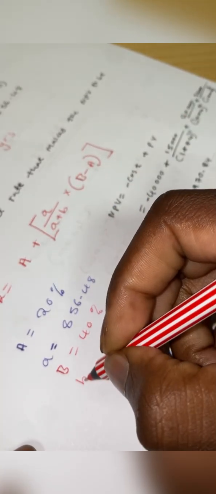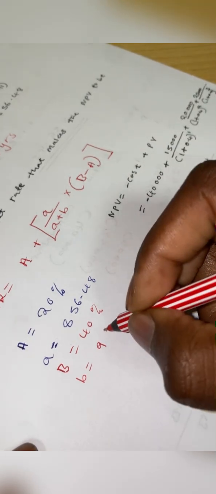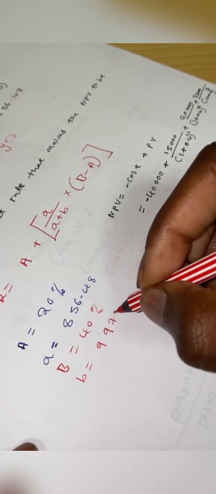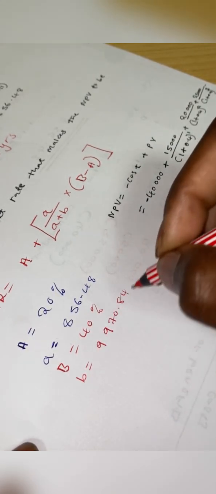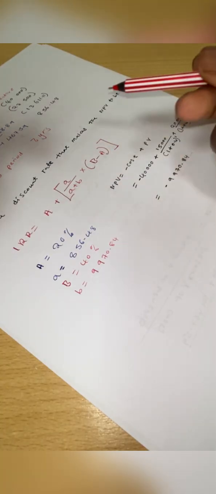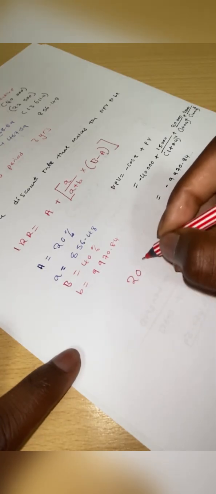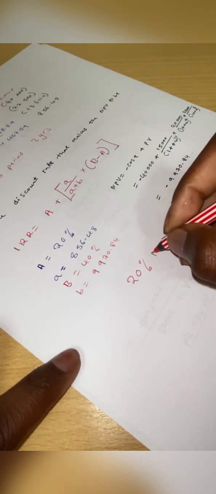Then our small letter B, we have found this figure here, 9,970.84. When you are putting this figure in the formula, you ignore the sign. Now we can proceed with finding the internal rate of return. Since we know the formula for the internal rate of return is this one, we can replace into the formula everything that we have. Our capital letter A is 20%, so we are putting 20%, then plus.